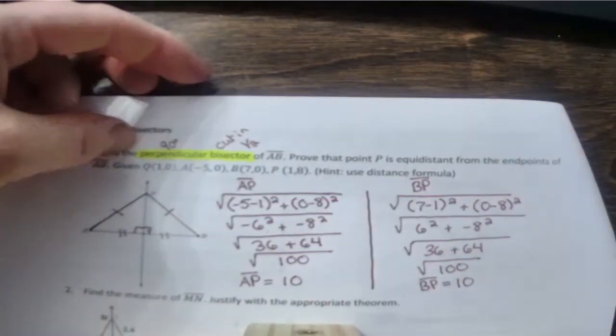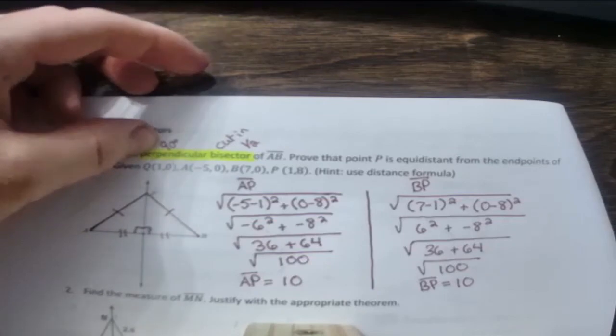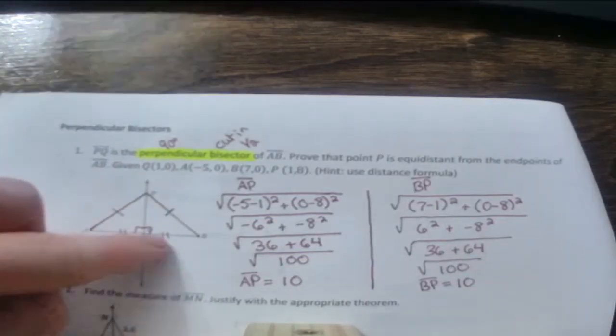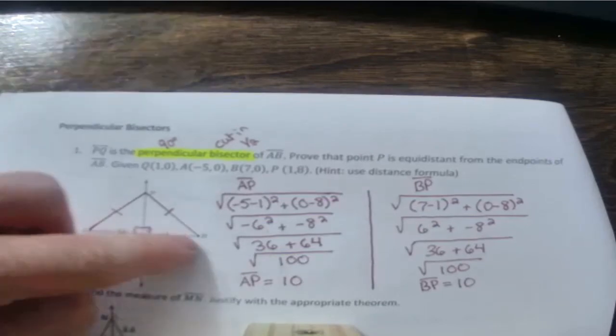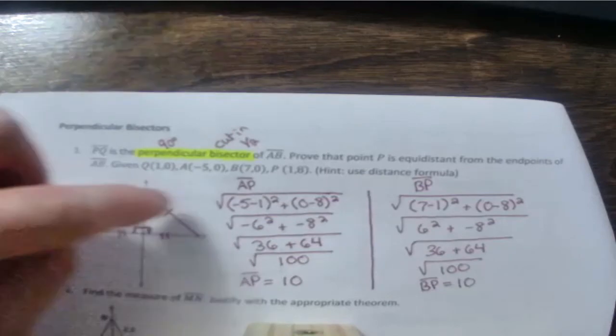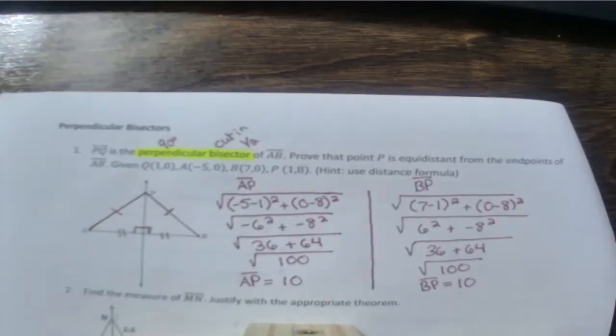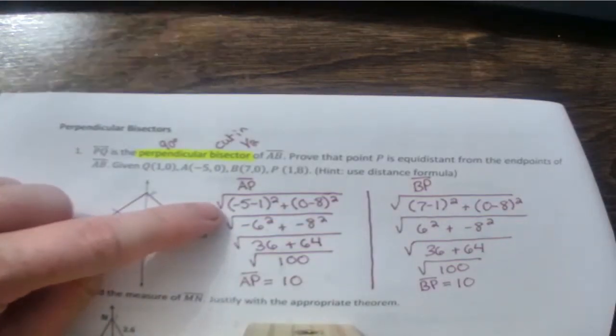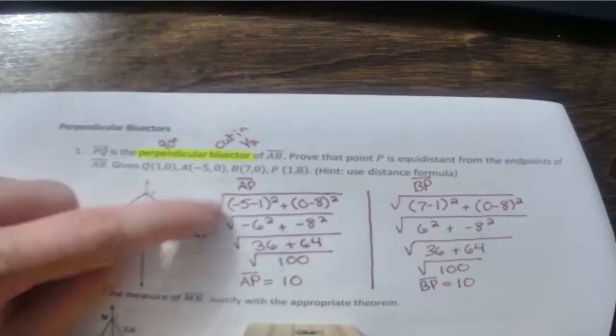Another thing to remember when we had the perpendicular bisector: perpendicular means that we're going to have 90 degrees, and the bisector means that this got cut in half. So the ones with just one dash go together, the ones with two dashes go together. Now AP, I went ahead and filled in using the distance formula, the distance from A to P.